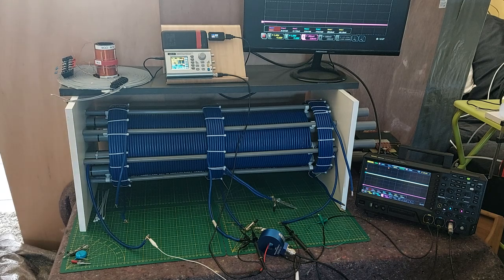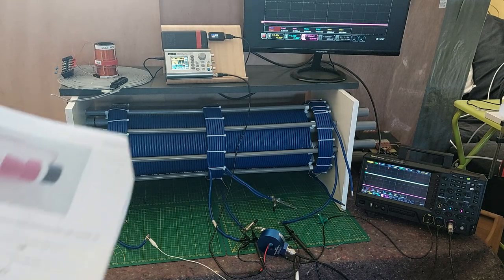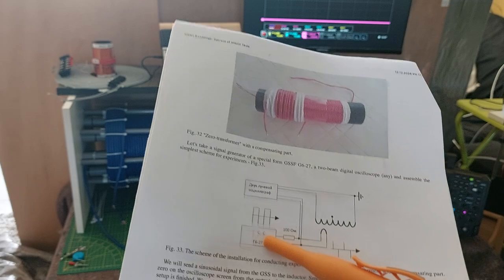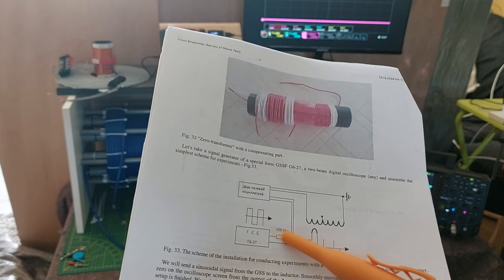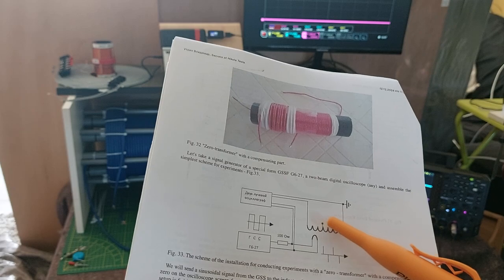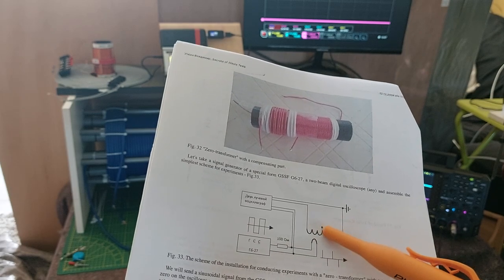I'm going to take them. On the document you can see that we have the signal generator, and then we have a 100 ohm resistor going to the L1, and then we have over here the coil L2.